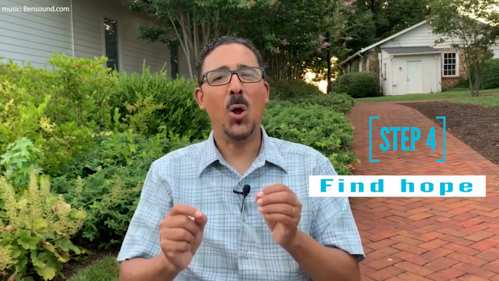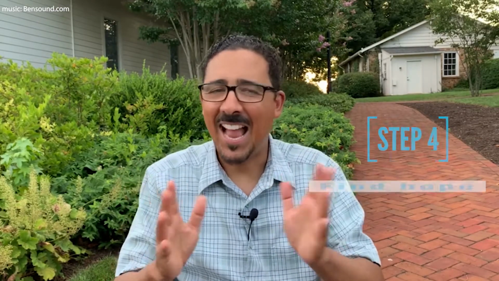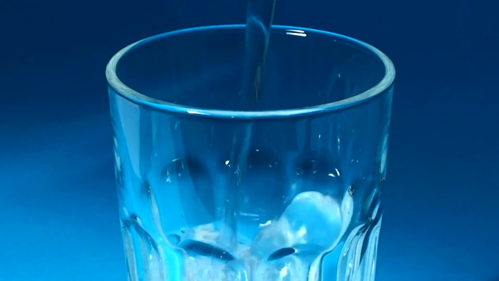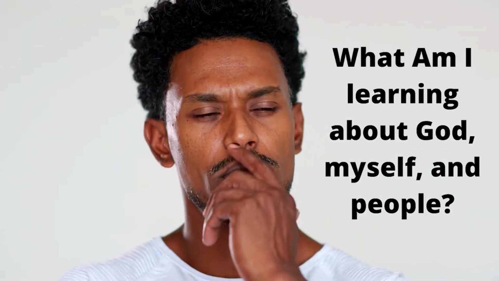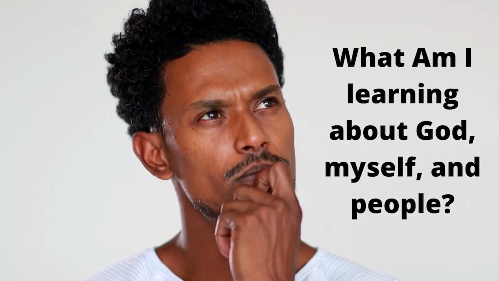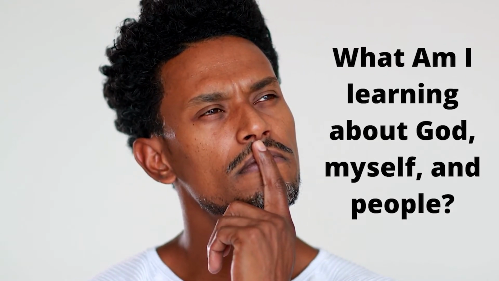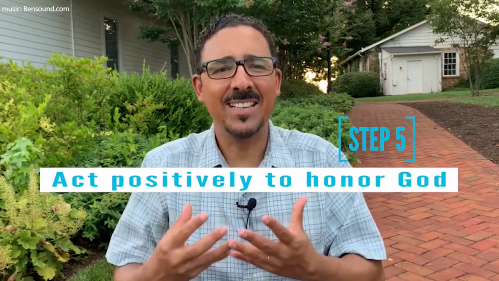Step 4, find hope. Here is that idea of, is the cup half full or half empty? Hopefully you're going to look at your situation and look for God in the midst of your suffering. A lot of people call this meaning making or religious coping, even cognitive appraisal, which is your perception of the situation. So we encourage you to look for possibilities. What can you learn from this situation? Ask yourself, what can I learn about God? What can I learn about myself? What can I learn about people as I go through this situation? Remember, David stated, joy comes with the morning. Yes, there is hope.